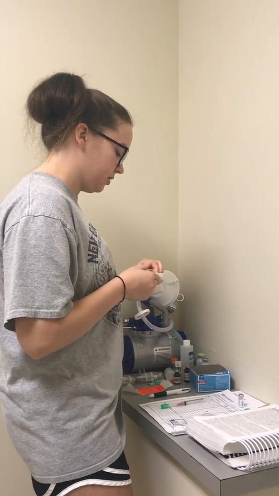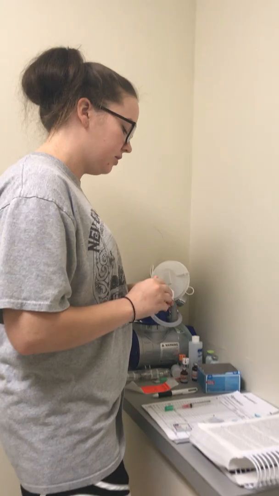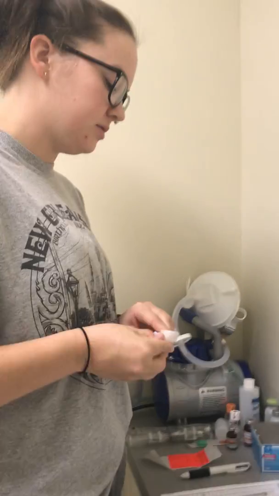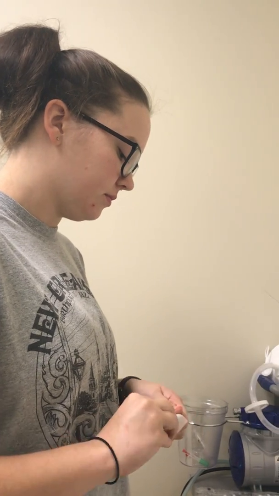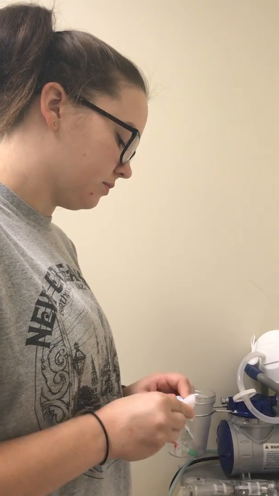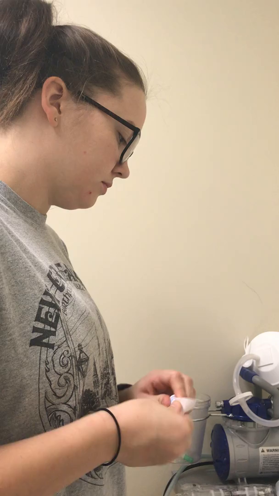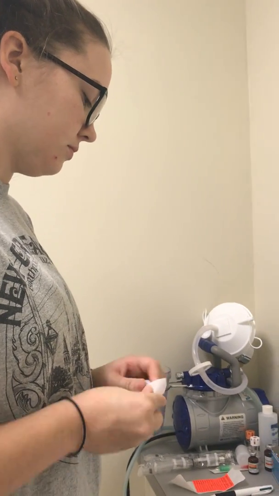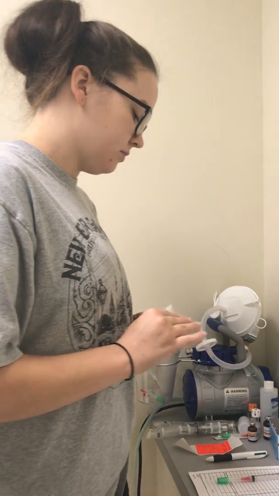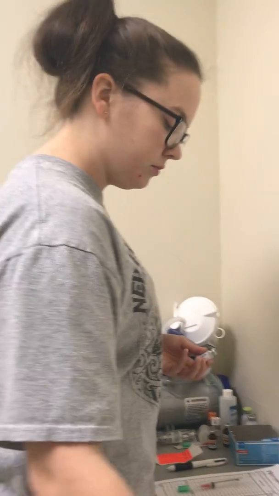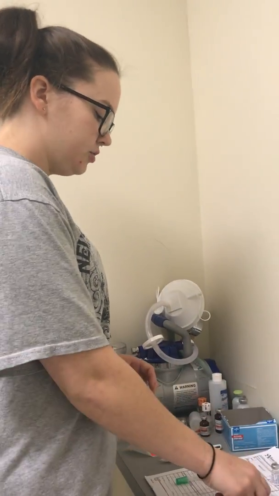Going to scrub the hub of my medication for about 15 seconds. Okay, allowing that to air dry.